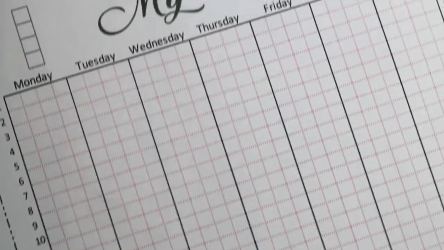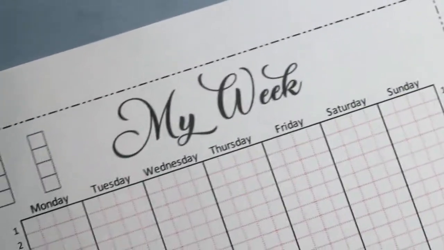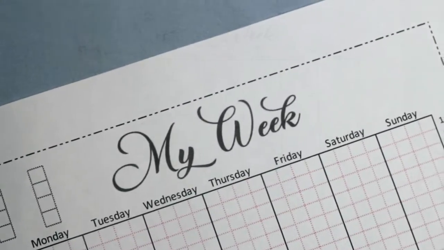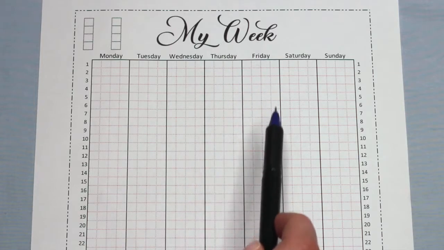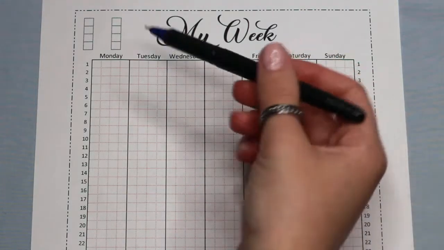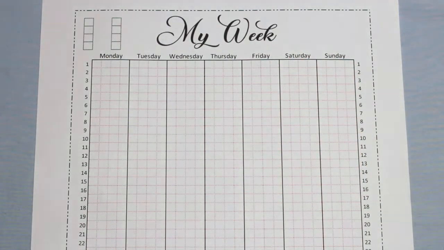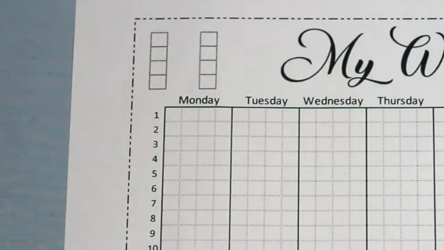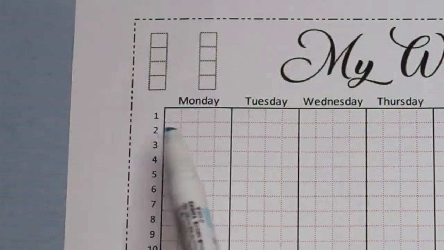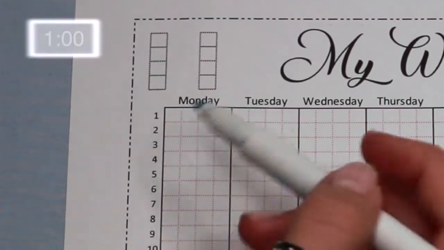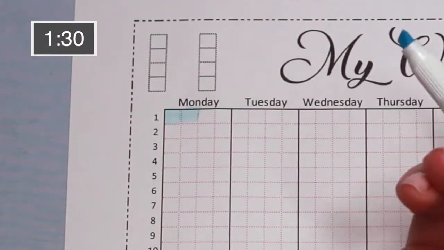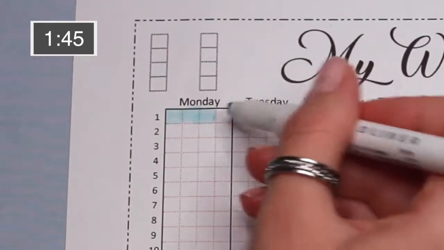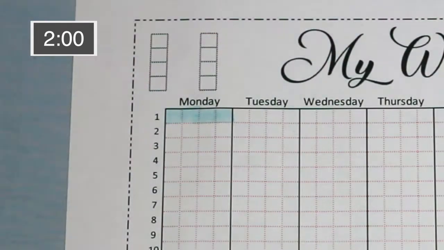This template is amazing because it can work both as a planner and as a tracker. How? Let's see together. So first of all, you see that we have a column for every day of the week. Then we have all the hours of the day here on the side. Each square represents 15 minutes. So for example, here we have 1 AM if blank, 1:15 AM, 1:30 AM, 1:45 AM, and then 2 AM, where all the squares are filled.